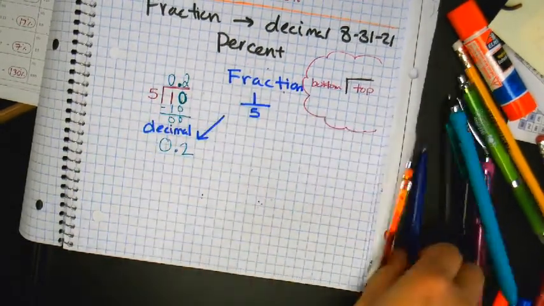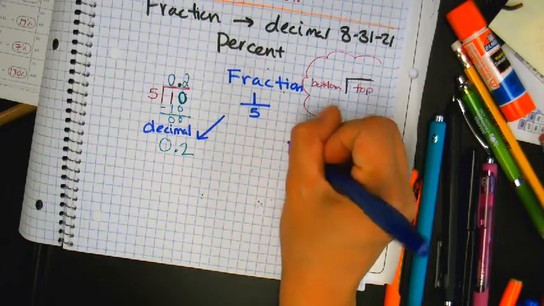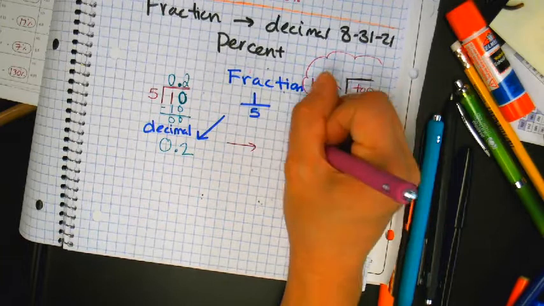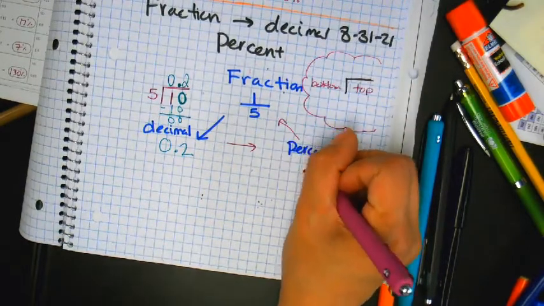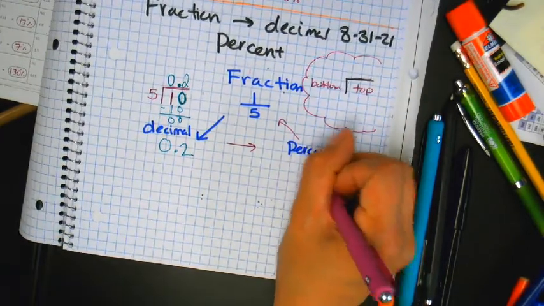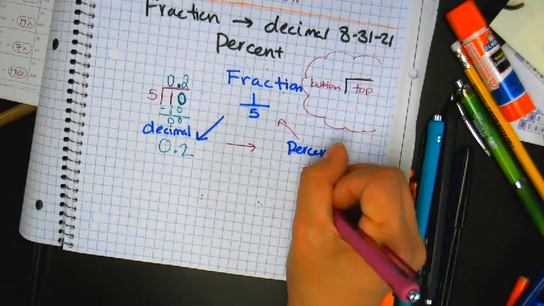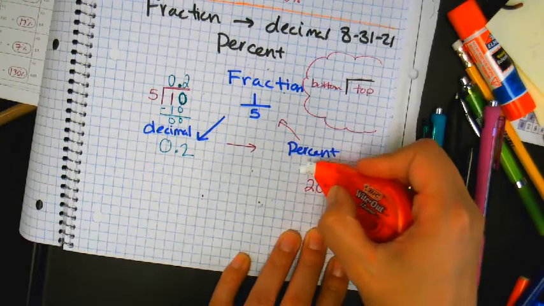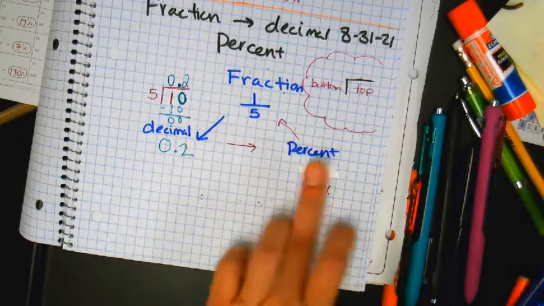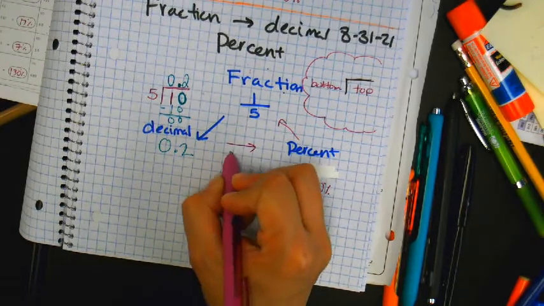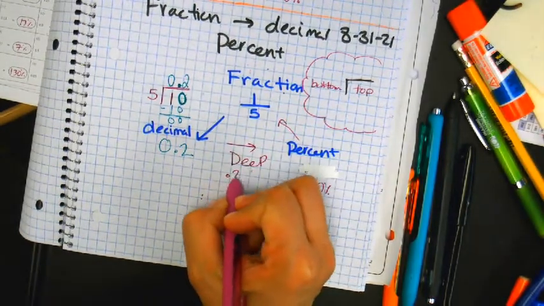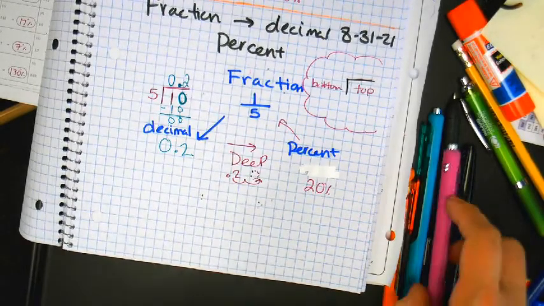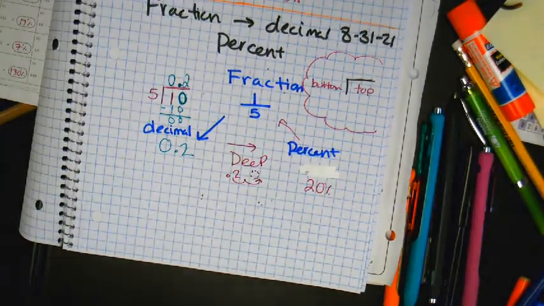So what would be my percent? Yep, 20%. Because how many times do you move it? Twice. But Miss Lamella, there's only one. Oh, wait. 20%. Remember the word "deep" from yesterday? All right? 0.2, move it twice, add a 0 as a placeholder. Are we okay? Okay.